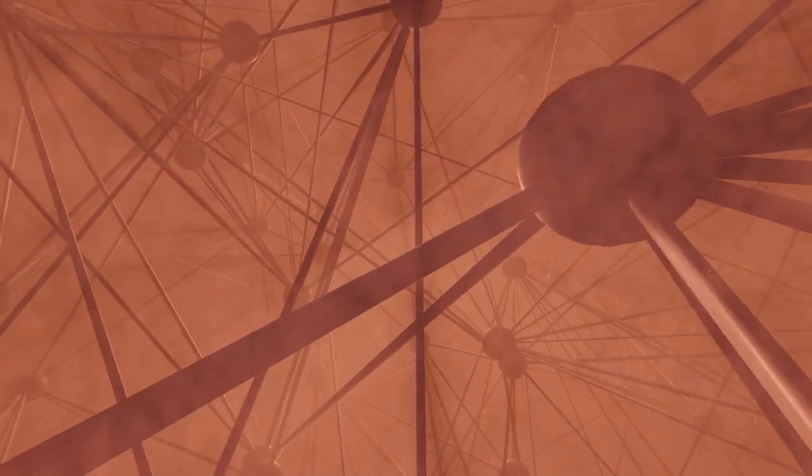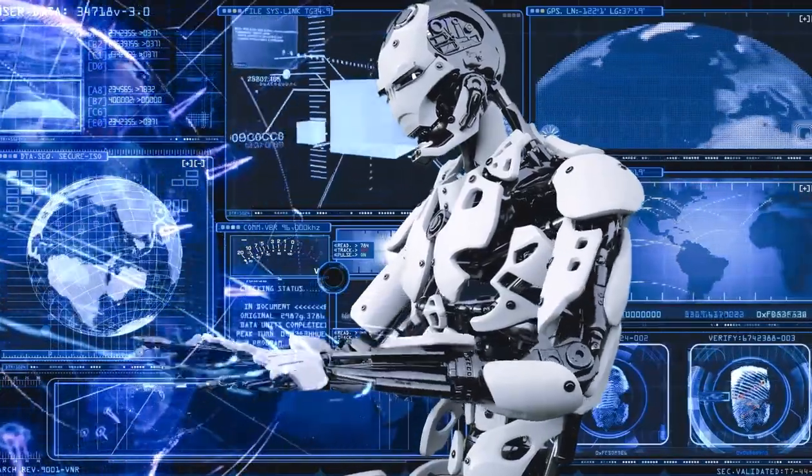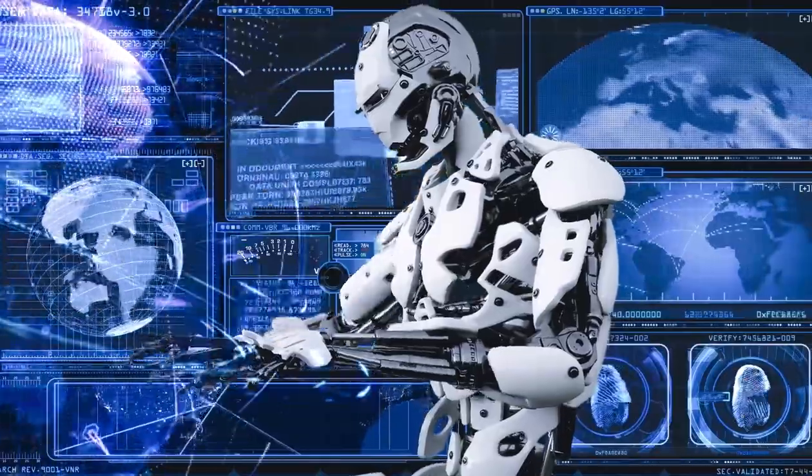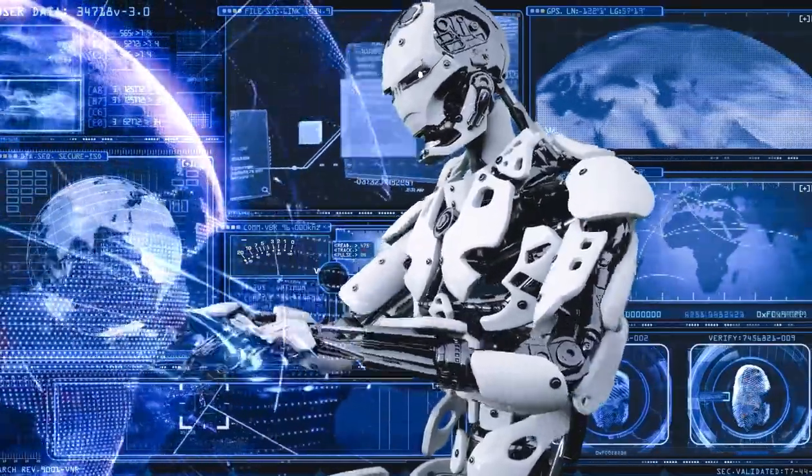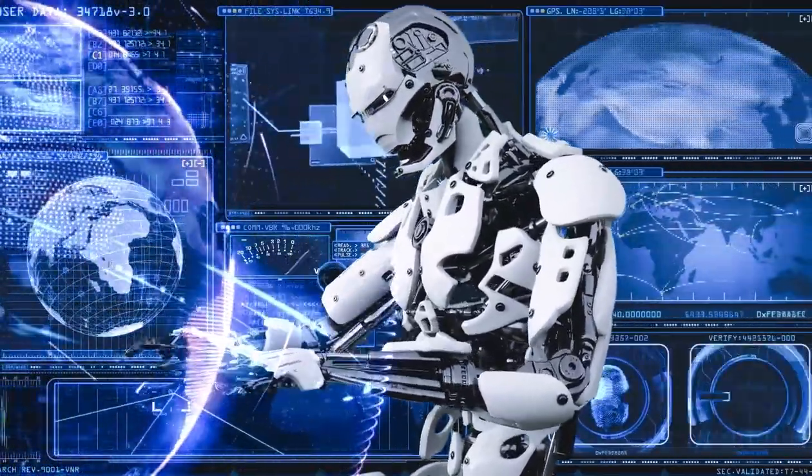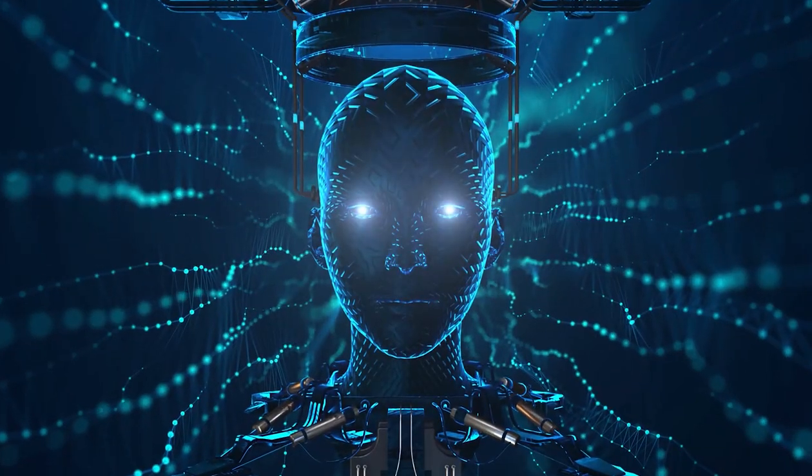Exactly. And the omni part refers to its ability to handle multiple types of input and output. So text, images, audio, and video, all within a single model. Got it. It's like a universal translator for the digital world. Okay, that's starting to make more sense.